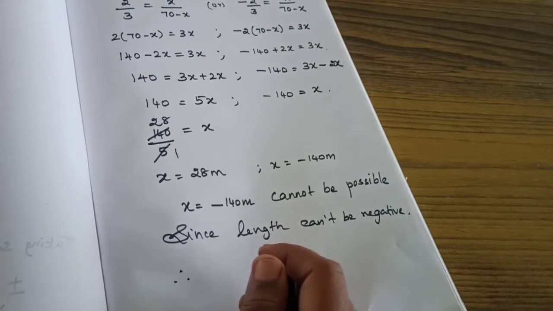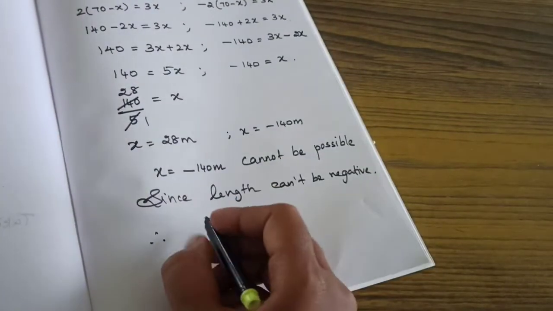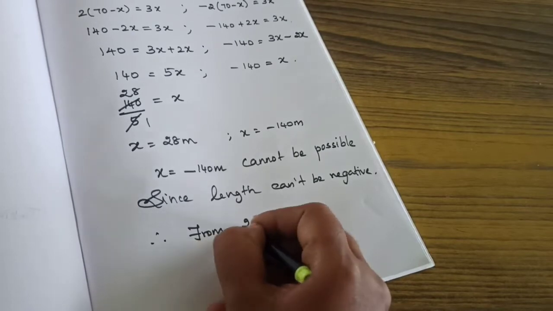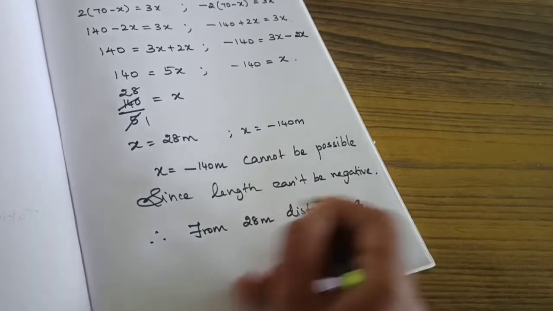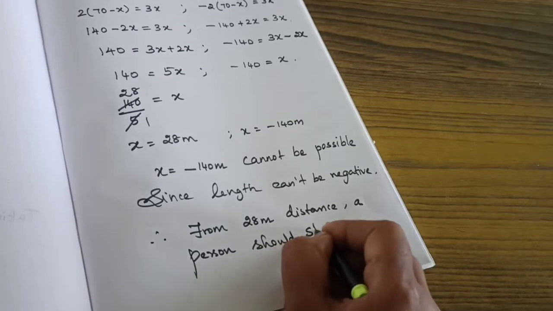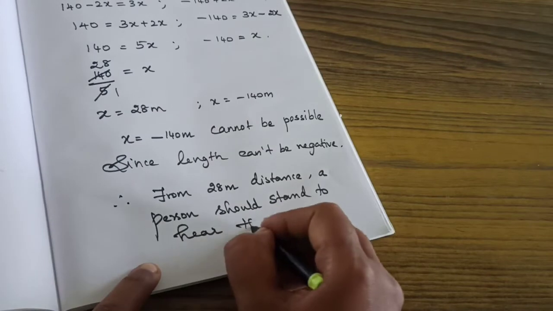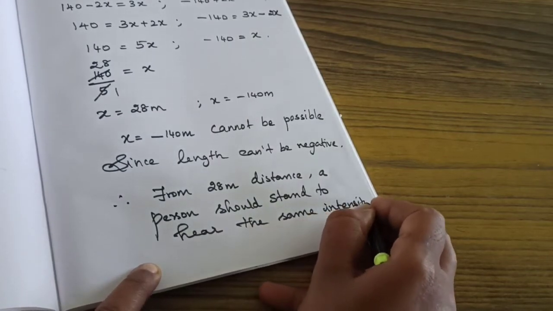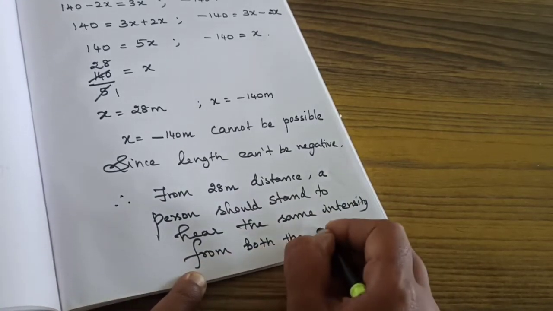Therefore, what is the question they asked? The person should stand at 28 meter distance to hear the same intensity from both the galleries.